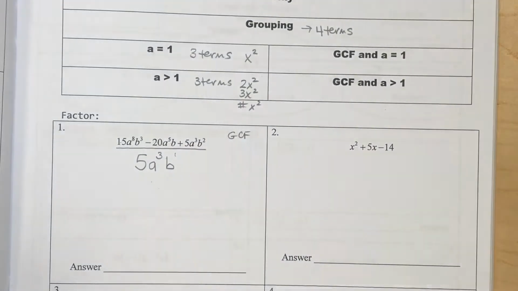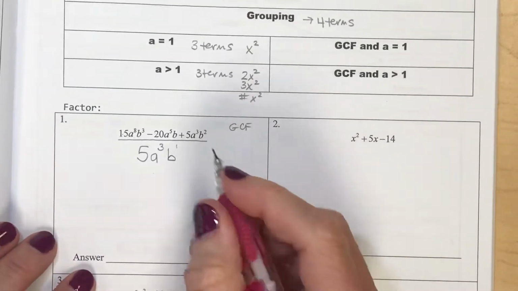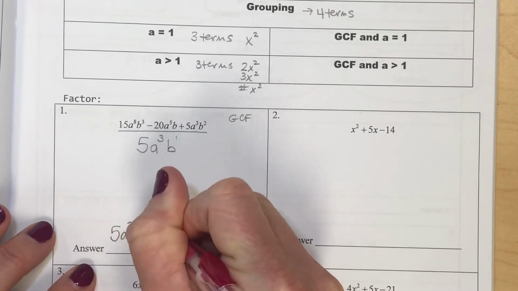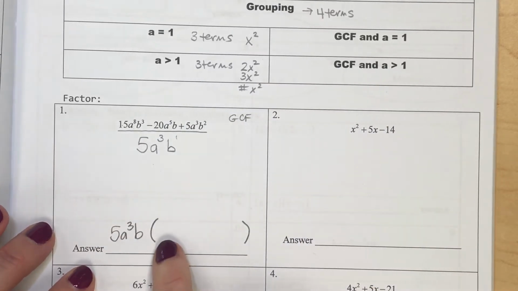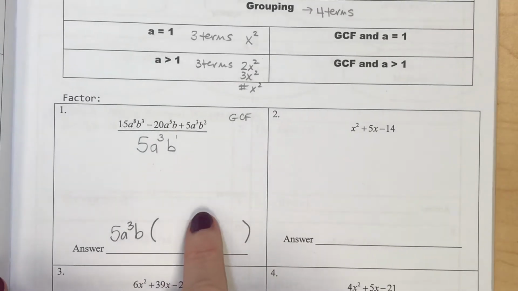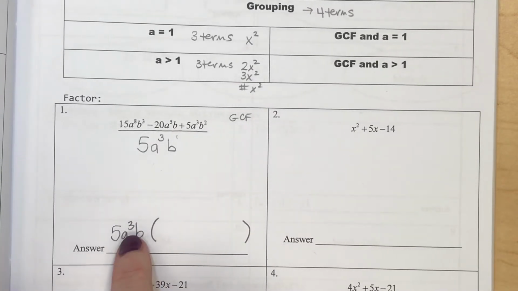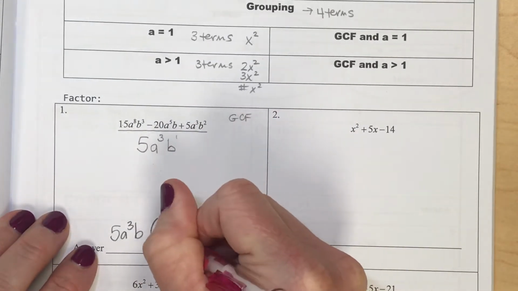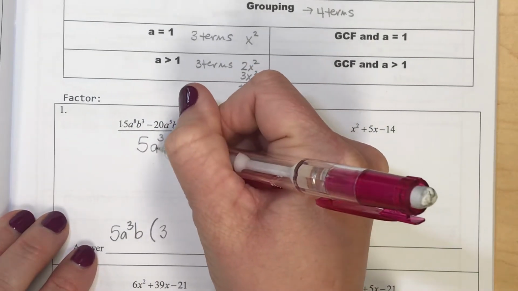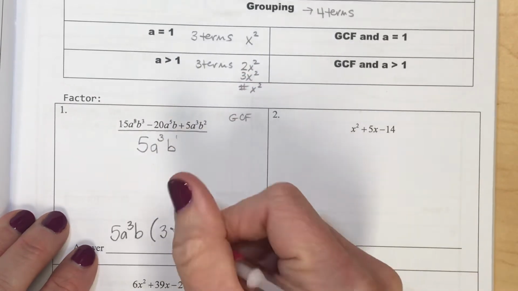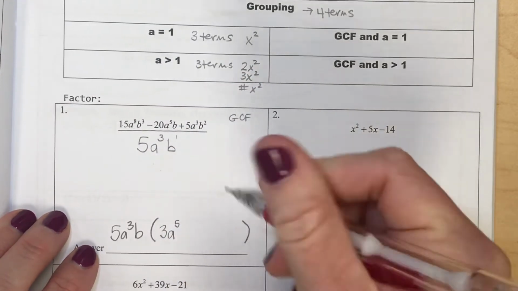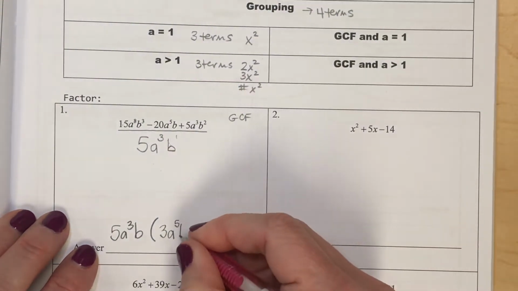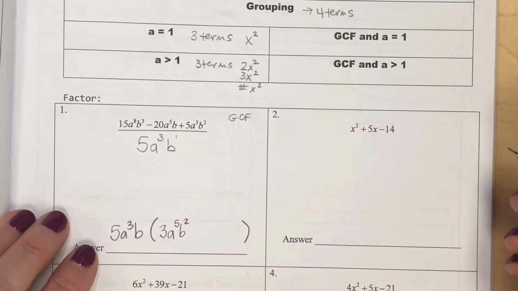So now what I'm going to do is actually divide it out. So my factor of 5a cubed b is going to be taken out, and then I'm going to write down what remains. So factoring isn't just the dividing, it's writing out that this is the factor you took out and then what remains in parentheses. So 15 divided by 5 is 3. A to the 8th divided by a cubed, I'm going to take 8 minus 3, which is going to give me 5. And then b cubed divided by 1b, if I have 3 b's and I cancel one away, I'm left with b squared. So that's my first term.